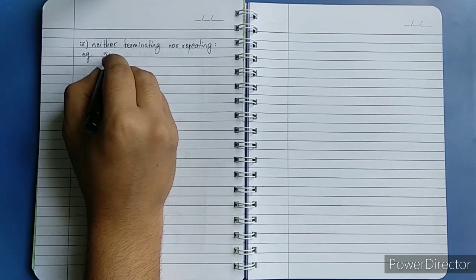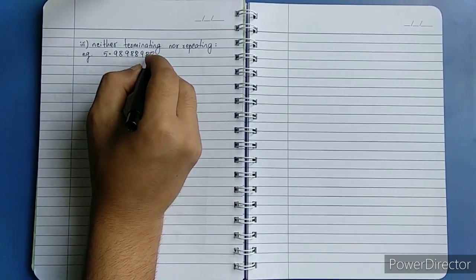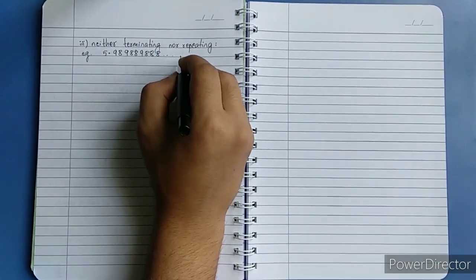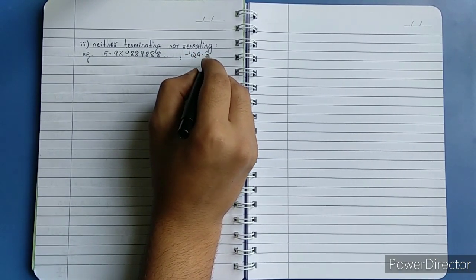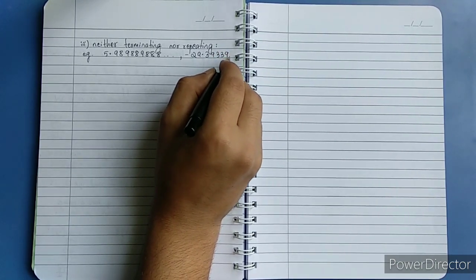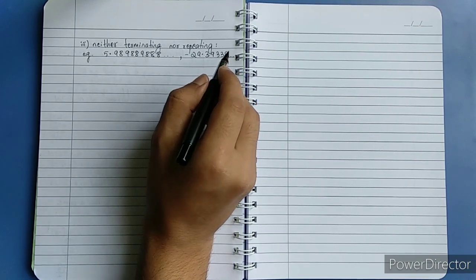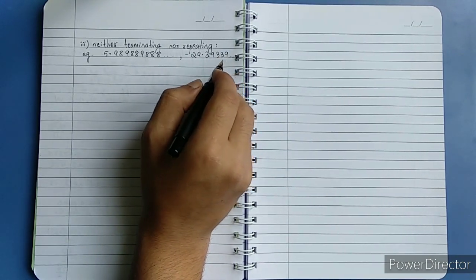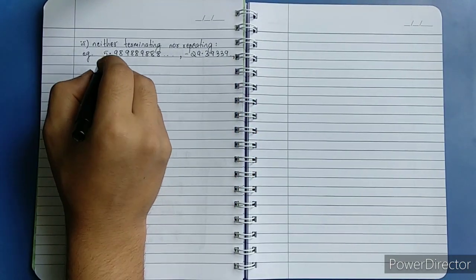Say 5.98988 dot dot dot, or say minus 29.39 and so on. So this is 39, now 339, then 339, and this keeps on repeating. So this type of numbers are neither terminating nor repeating.